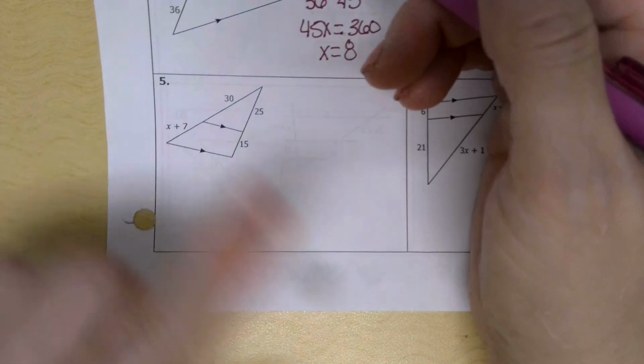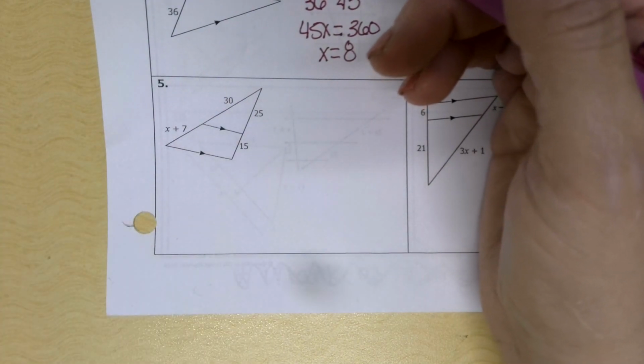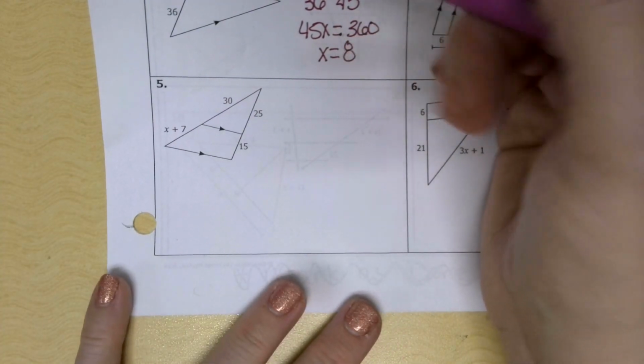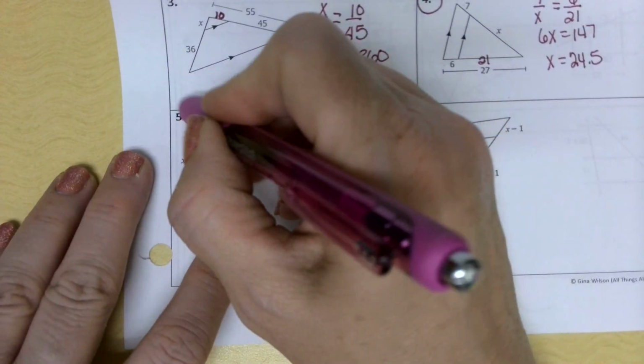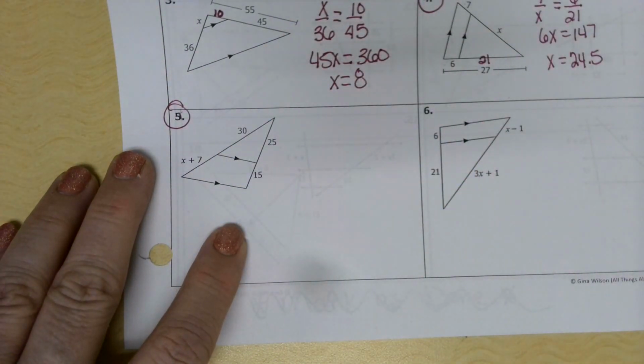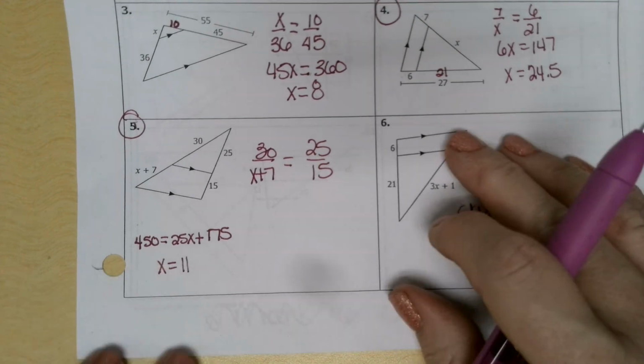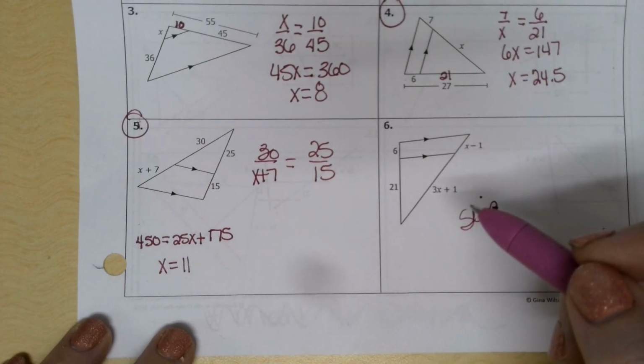Okay, you are going to have some polynomials. I see no reason why you shouldn't be able to do this problem by yourself as well. So go ahead, set this one up. Do number 5 by yourself. Okay, you should get x equals 11 for that answer.